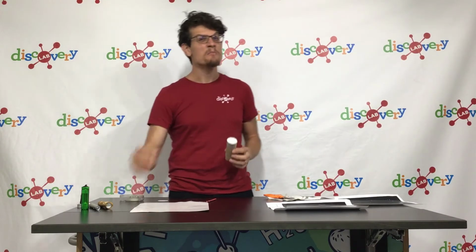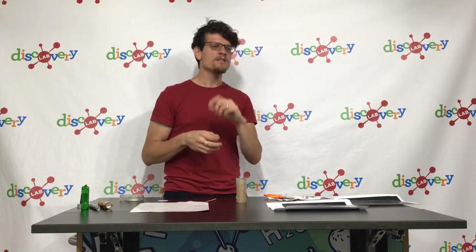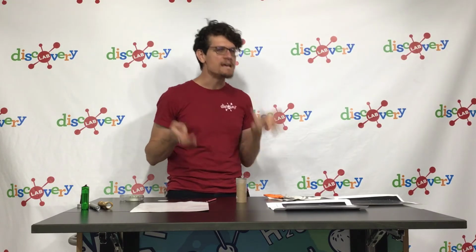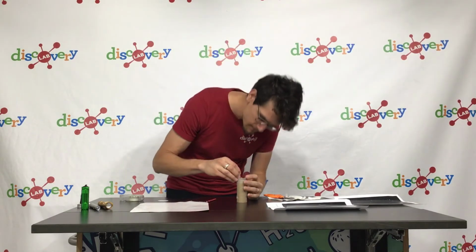Now I need to take my push pin and poke holes where I made those dots. So, make little dots to start off with, because again, you can always make bigger dots. If you make them too big, it's harder to make littler dots.